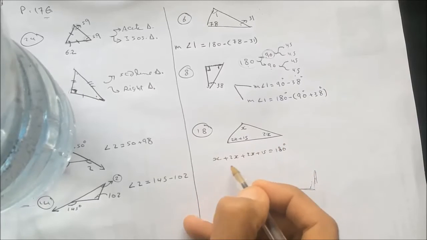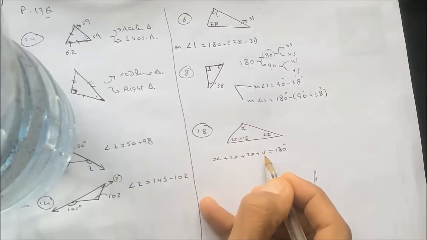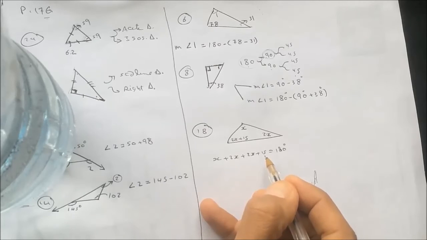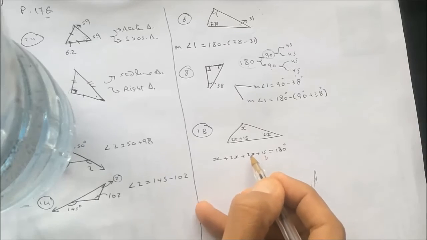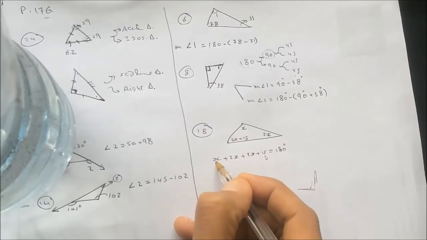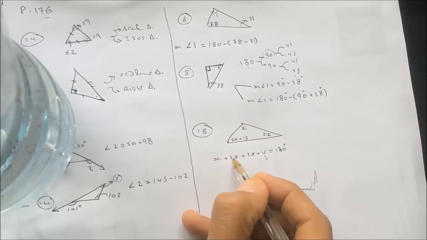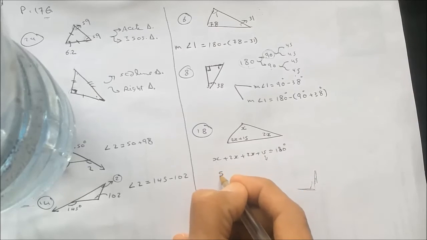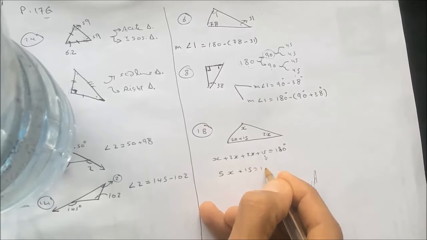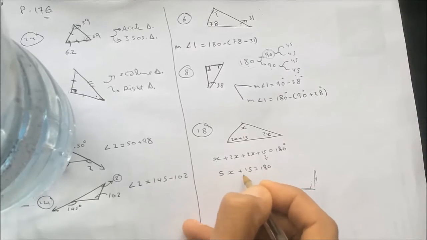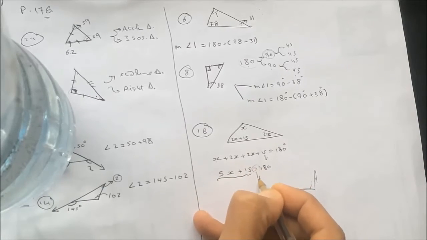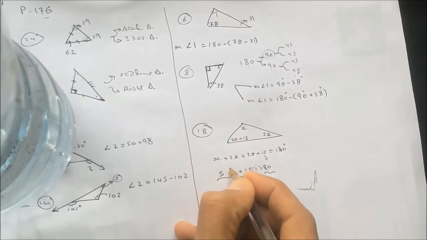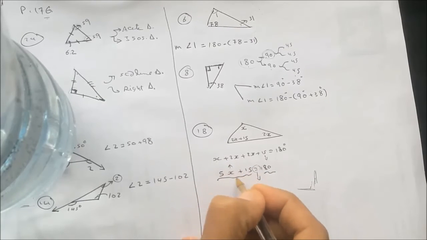Okay, let's add them. These are like terms, except 15 doesn't include x, so it is not like these terms. Okay, x and 2x, an apple plus 2 apples is 3 apples, and there are 2 other apples. 3 and 2 is going to be 5x, so 5x plus 15 is going to be 180. So this is an equation because this term equals that term and there is an unknown.